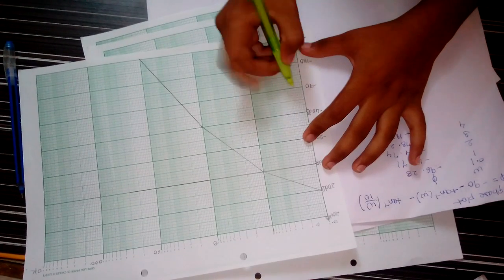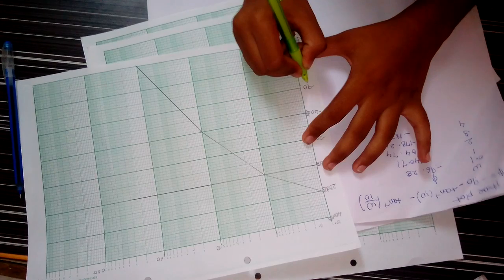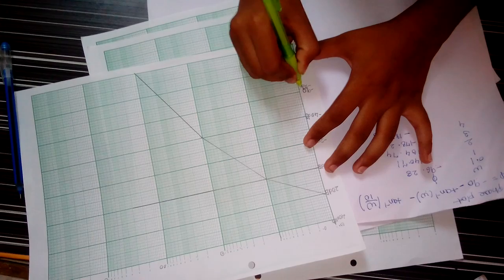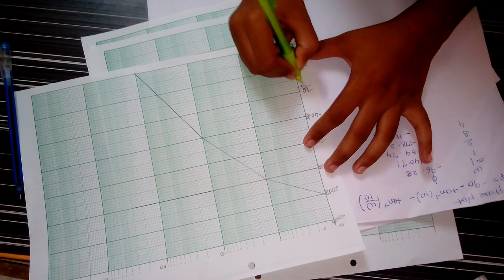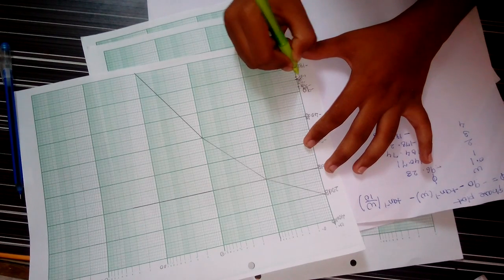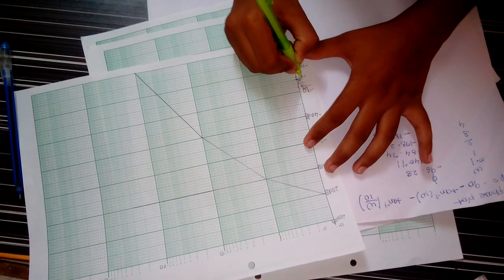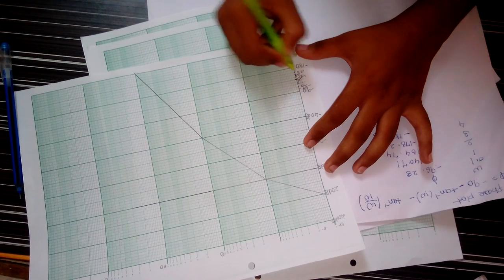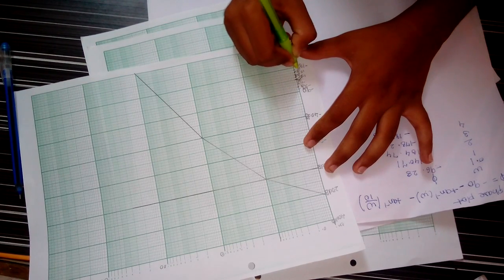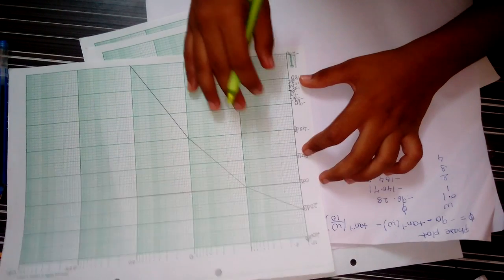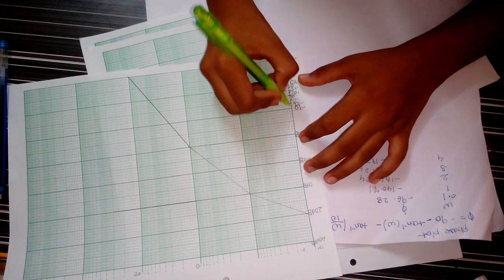Now to avoid the confusion, I will mark these lines with numbers. This would be minus 99, minus 108, next line minus 117, minus 126, this would be minus 135, right? This would be 144, 153, 162, 171 and 180.